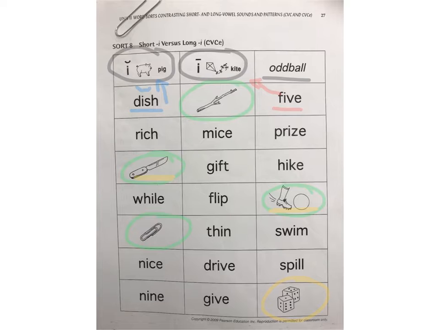Take the time today to listen to this at least twice so that you're not asking the same questions you did last time as to what you're supposed to be doing. You'll have your words, just like you see in front of you. Cut them out and sort them.